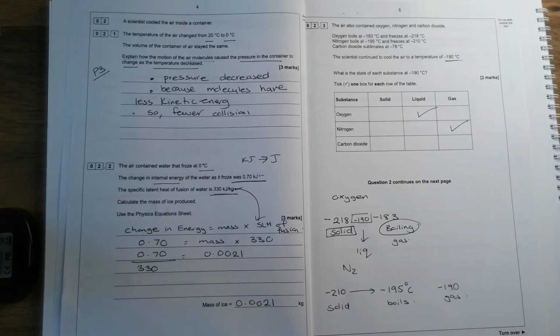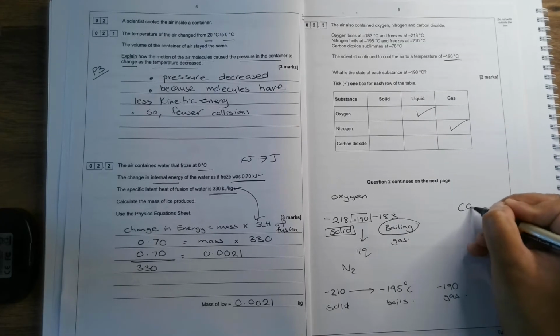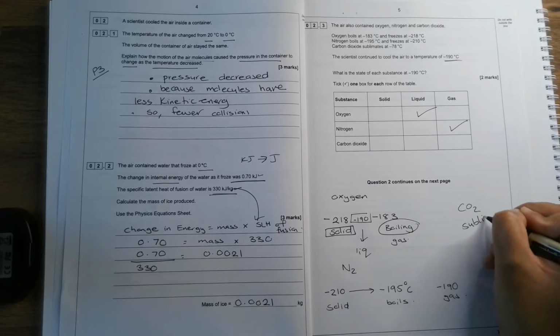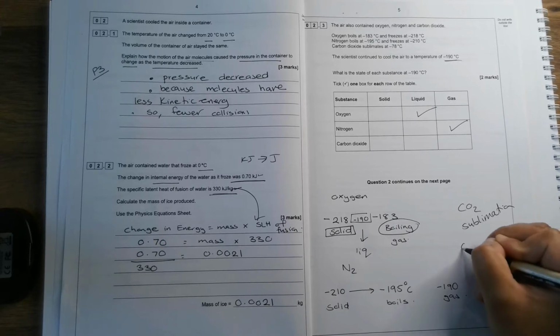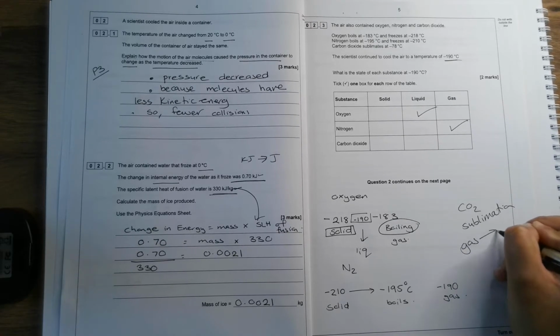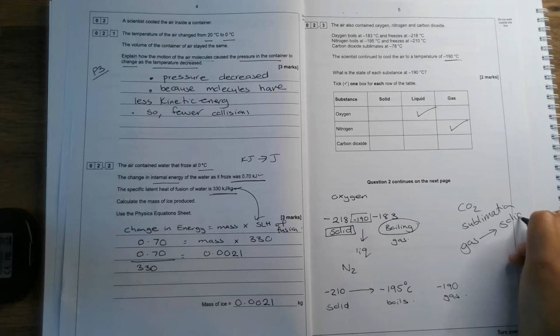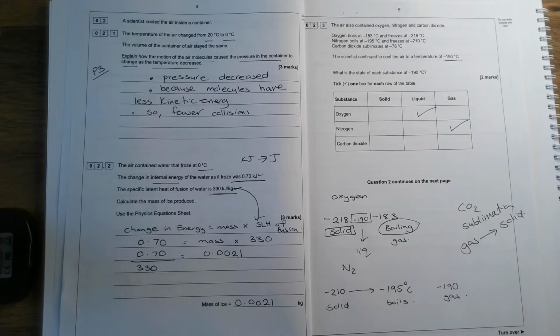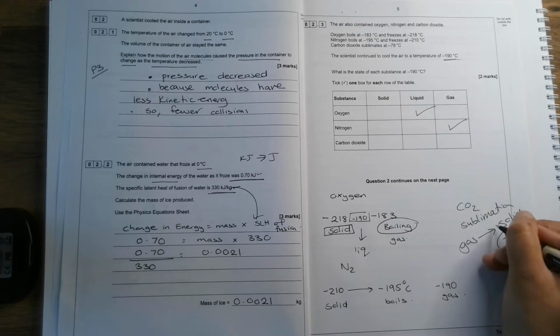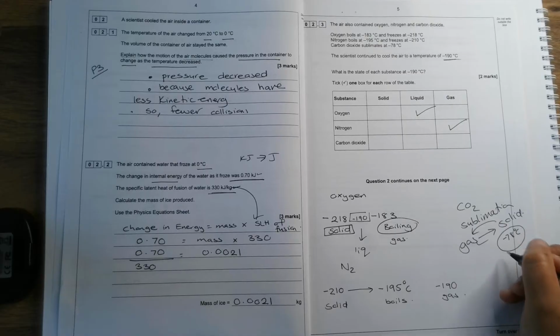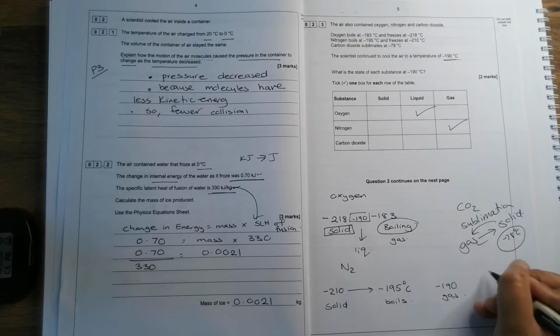So you tick gas. For carbon dioxide, it says sublimates, and sublimation is when a gas misses out the liquid state and becomes a solid, or solid to gas. So carbon dioxide sublimates at -78 degrees Celsius. The scientists continue to cool the air to -90.